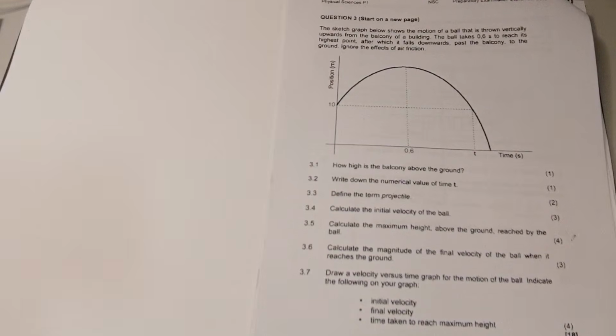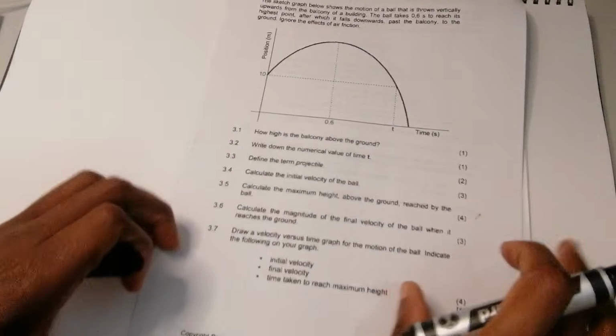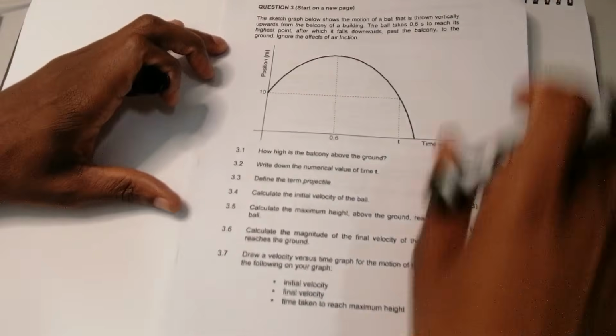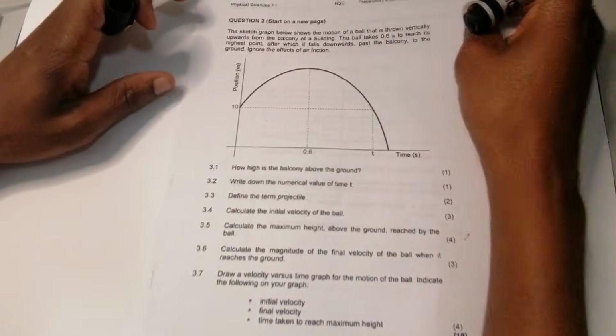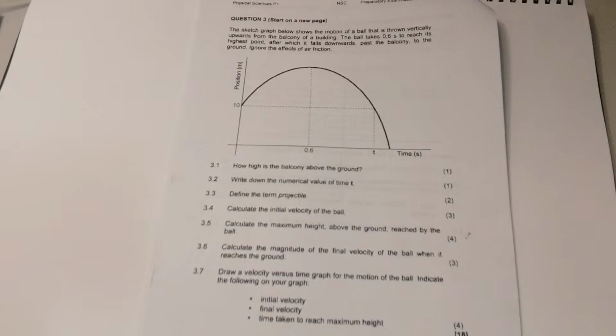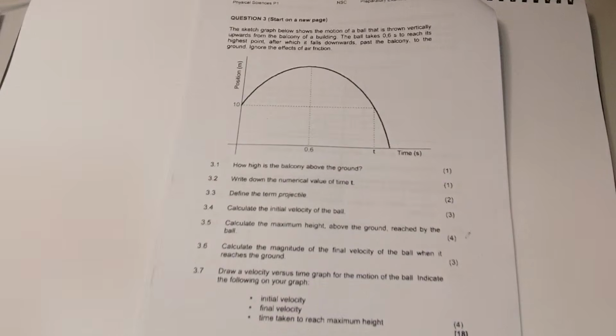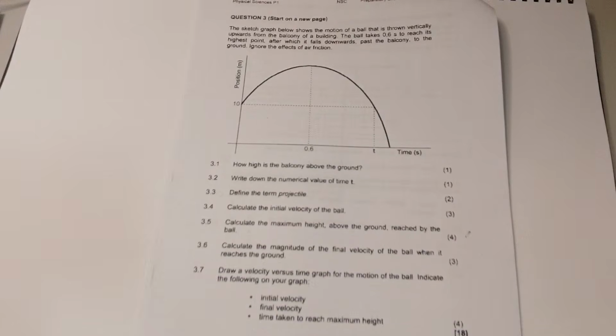Okay, now let's try and analyze that graph. We're going to look at the questions just now. Okay, let's analyze that graph. It is a position time graph. So first of all, remember, we said a position time graph, all that it simply shows us is, we did agree that displacement time is a parabola, isn't it?